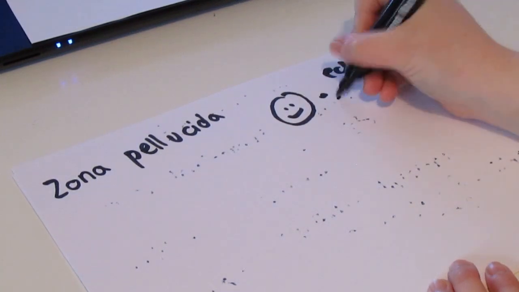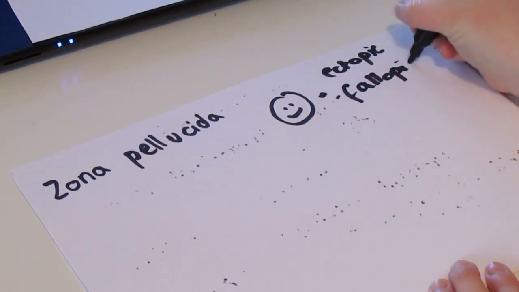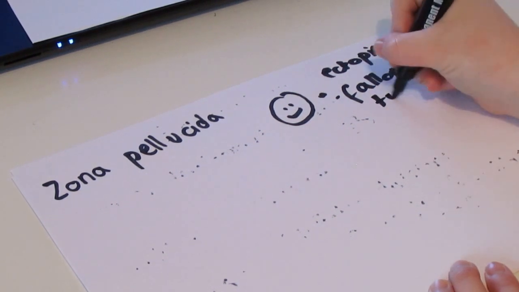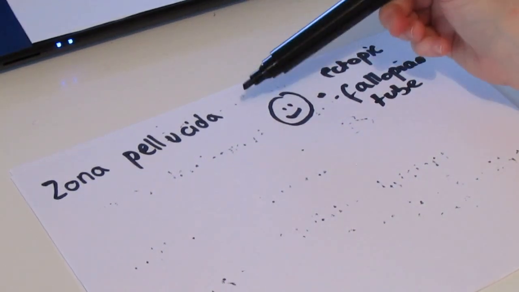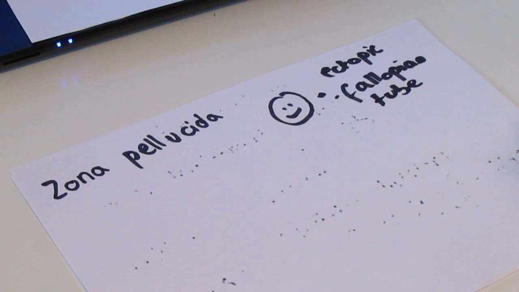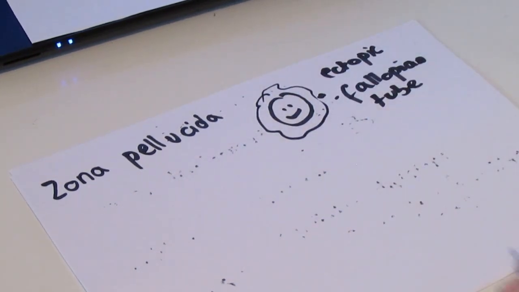And that's just where, for example, it can implant in the fallopian tube or on the external wall of the uterus or in the gastrointestinal system. So basically the zona pellucida is this tough glycoprotein coat that's surrounding the oocyte, surrounding the fertilised egg, and that's just to stop it implanting prematurely.